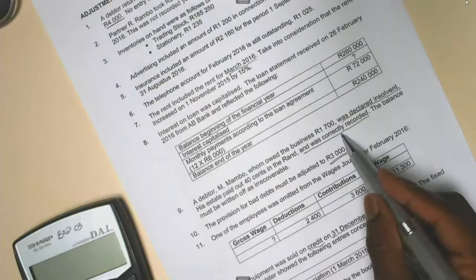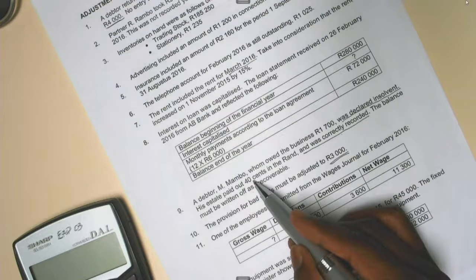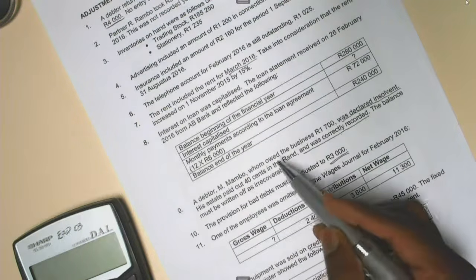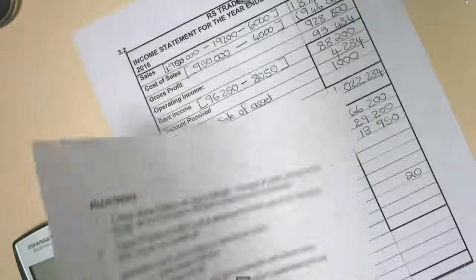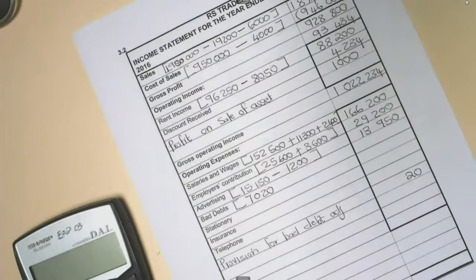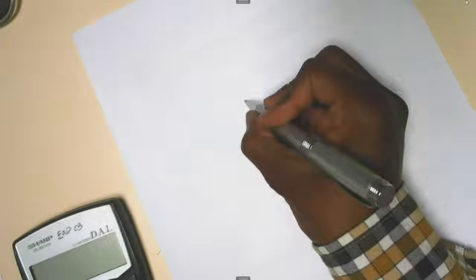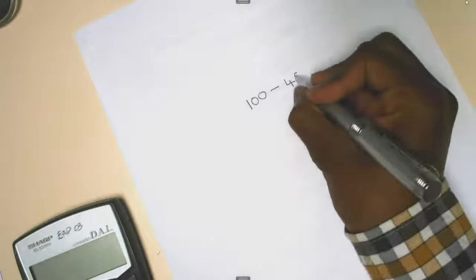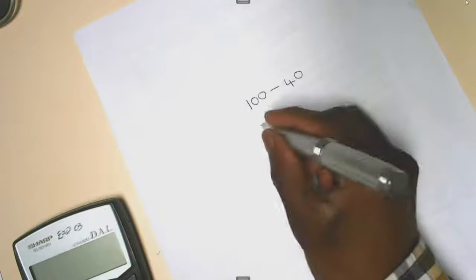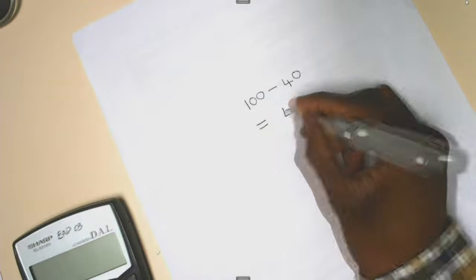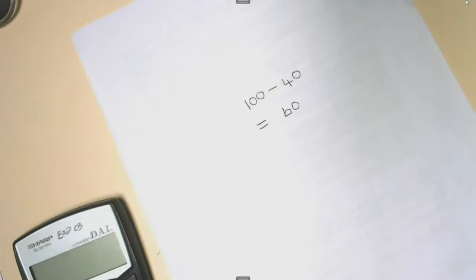So what was recorded? Only the 40%. What is the balance? The balance should then be 60% or 60 cents. How do we get it? We will say, okay, he owed us 100 cents or 100%. Then he's able to give us 40 cents, which we received. Then what is the balance? 60 cents we did not receive.